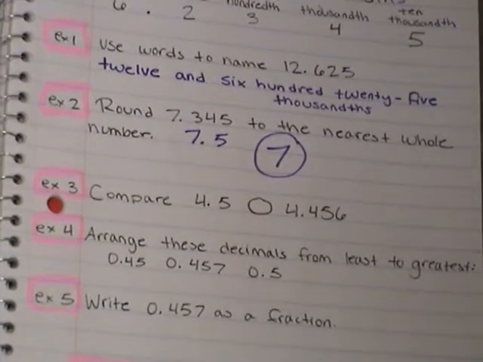The next one, compare. We've seen a lot of problems like this on our tests. We have to look at these two numbers and decide which one is bigger. Even if a number has more places behind the decimal point, that does not mean it's bigger. We always have to look at the very first column and then move forward.